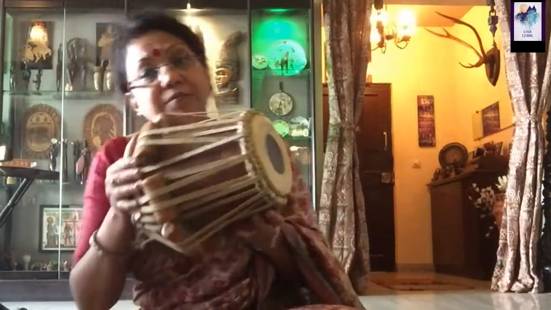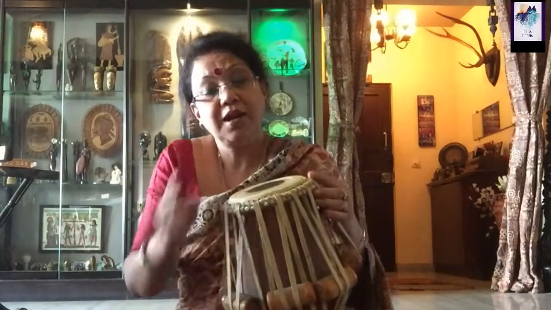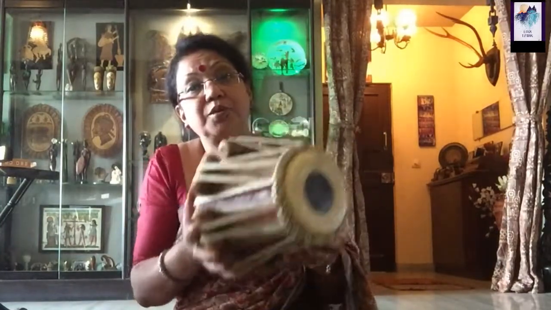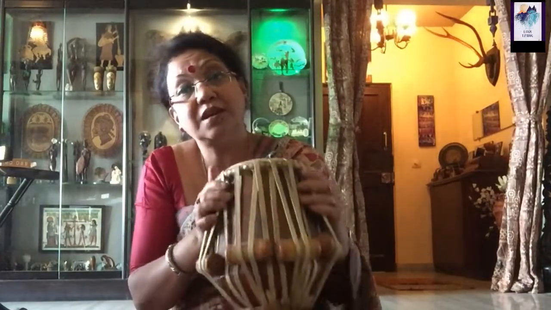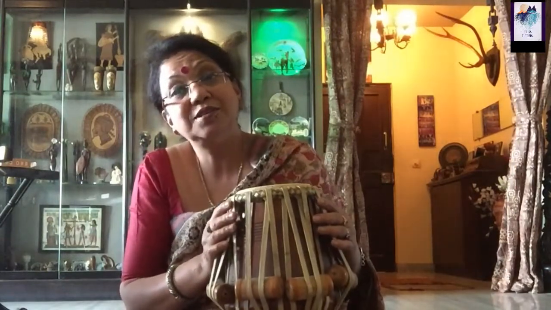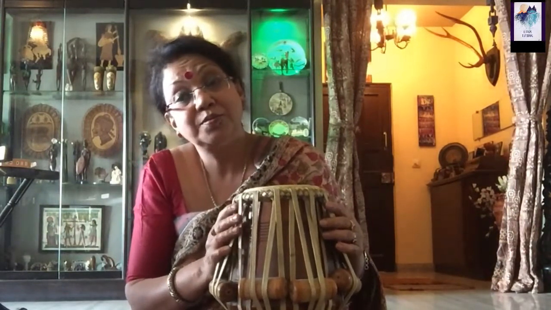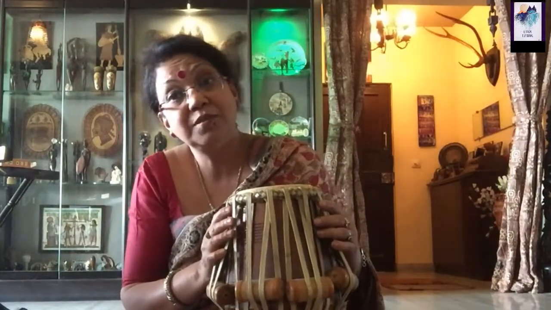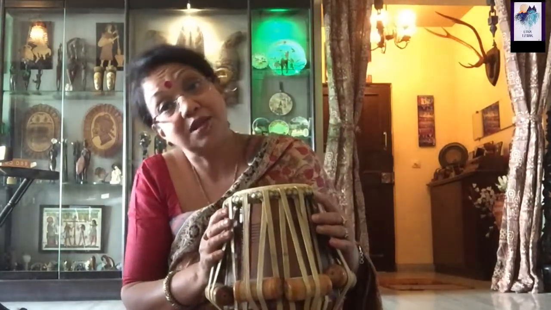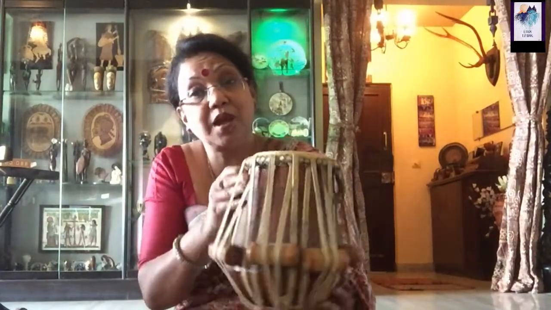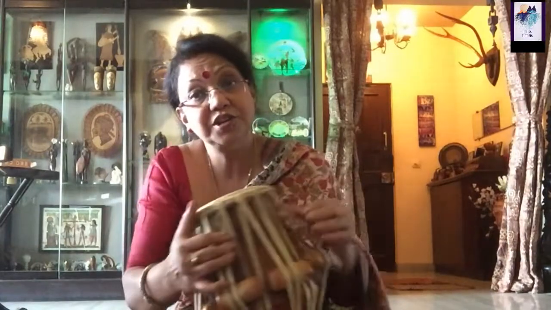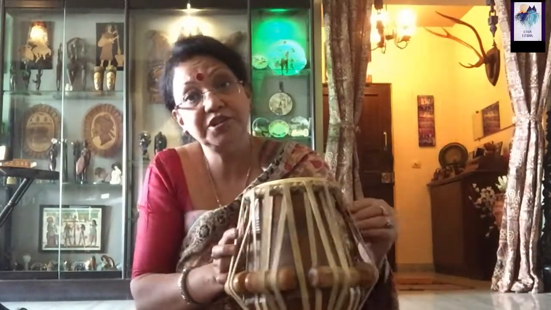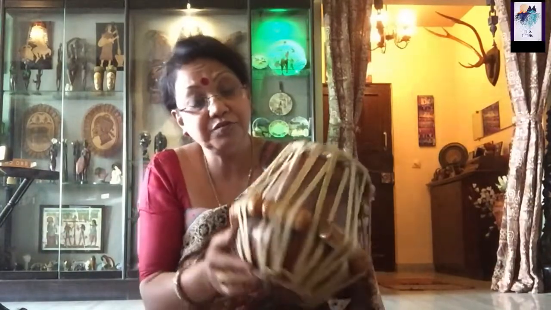First, I will describe the tabla, which we play with our right hand. The main portion of tabla is known as cut or lakdi, which is made of mango, jackfruit, neem, shal or sandalwood. The inside is hollow, round in shape and about 1 feet in height.